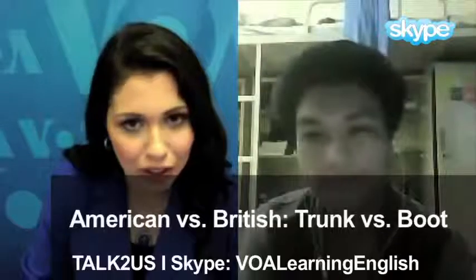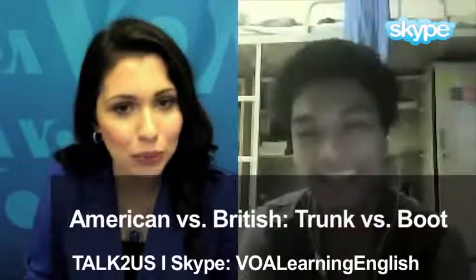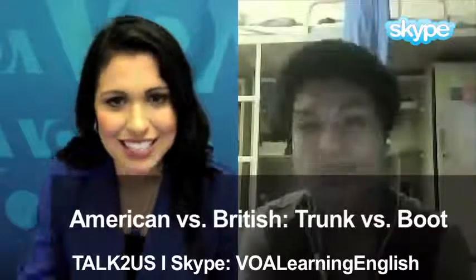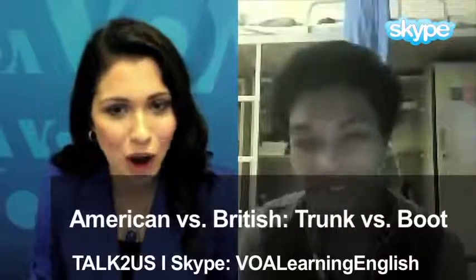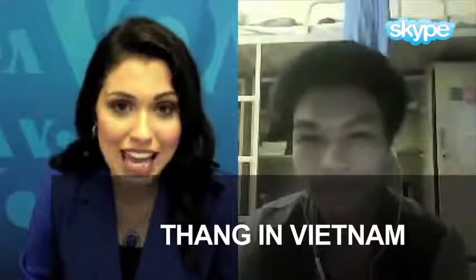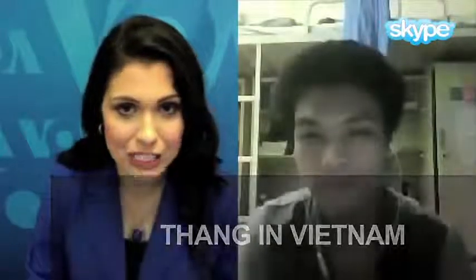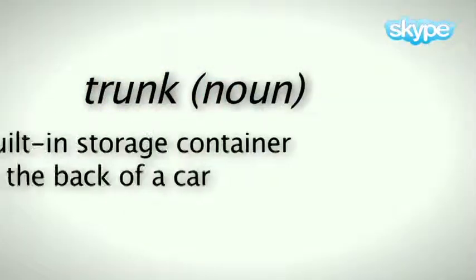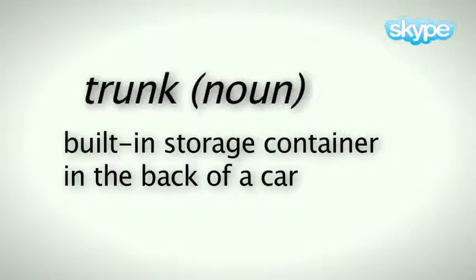Today, we're talking about the difference between American English and British English in a little session that we like to call American versus British. So, the words we're talking about today are trunk and boot. In American English, we use the word trunk to refer to the built in storage container in the back of a car.